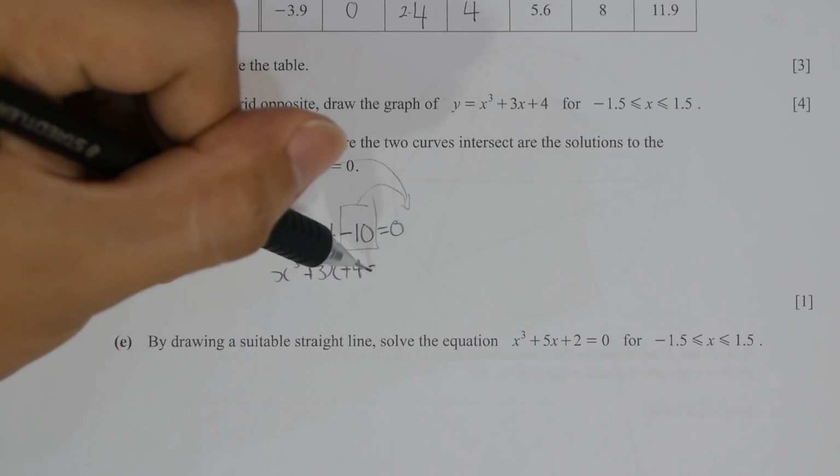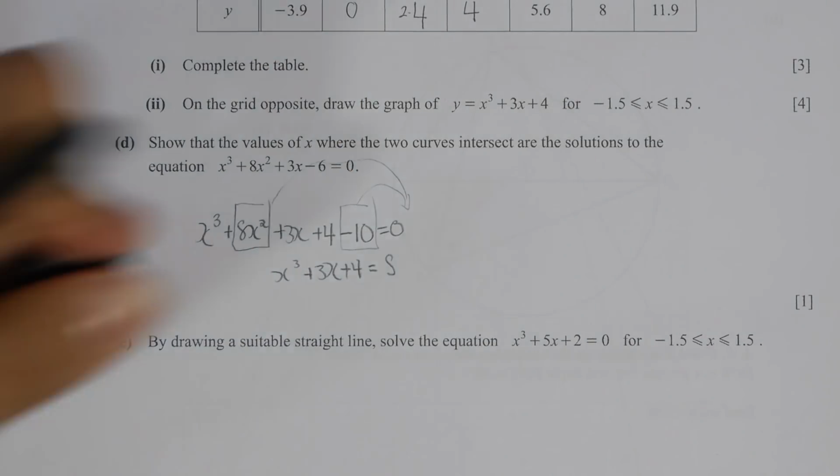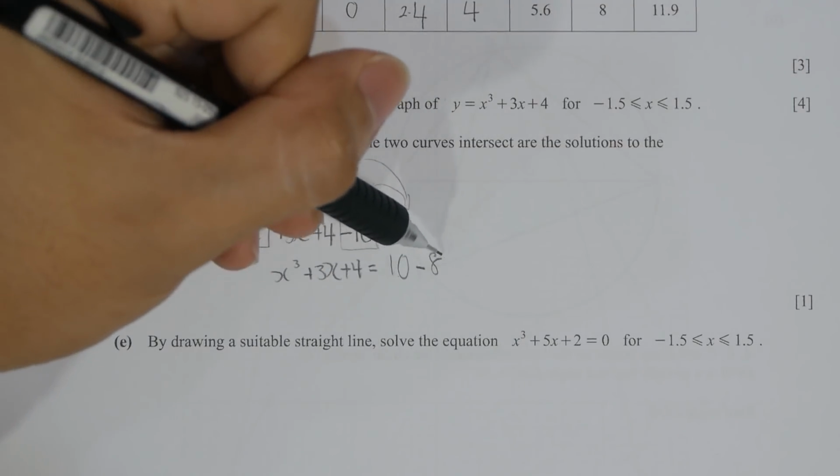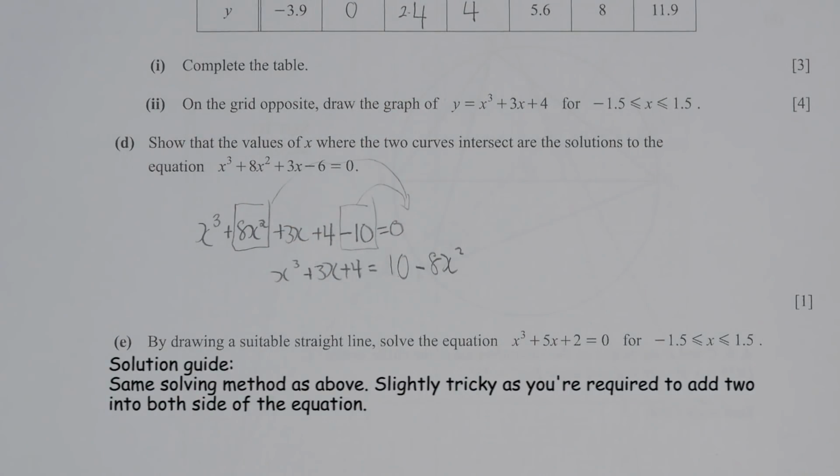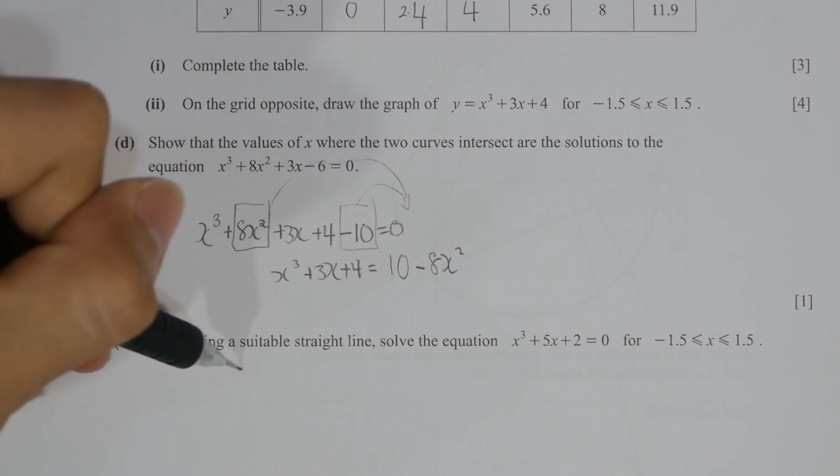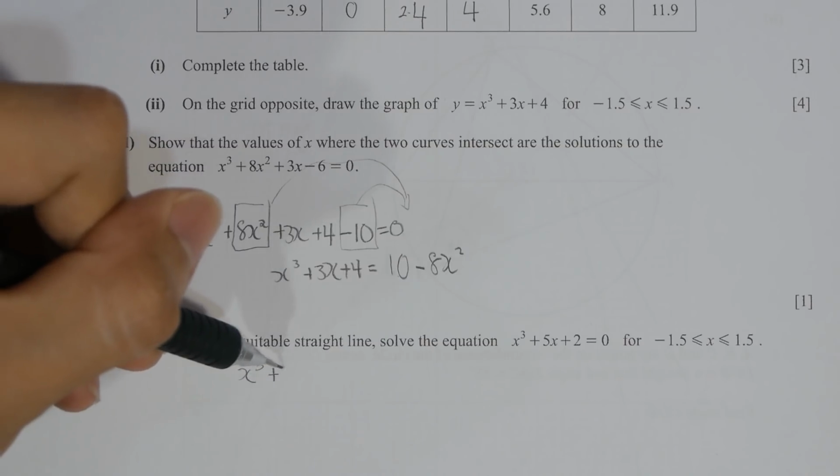How did I land with -6? It is actually +4 minus 10. So I shift these two terms to the other side, then you will get the formula y equals 10 minus 8x squared.